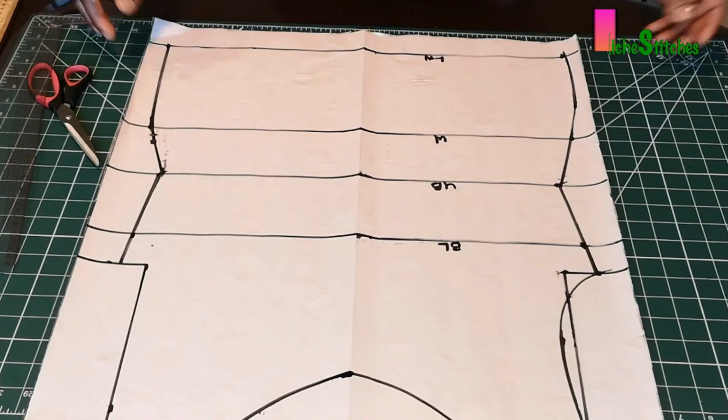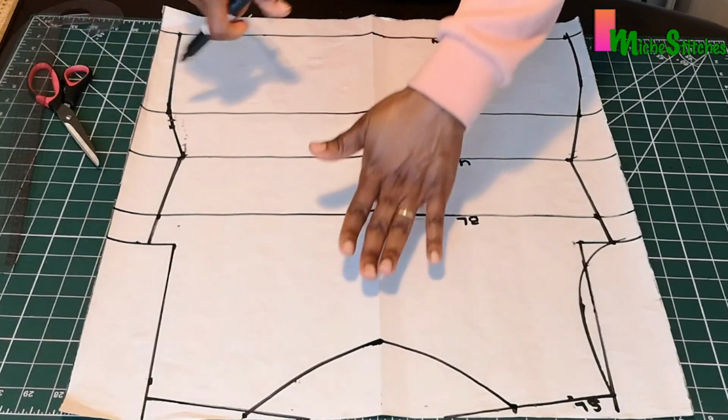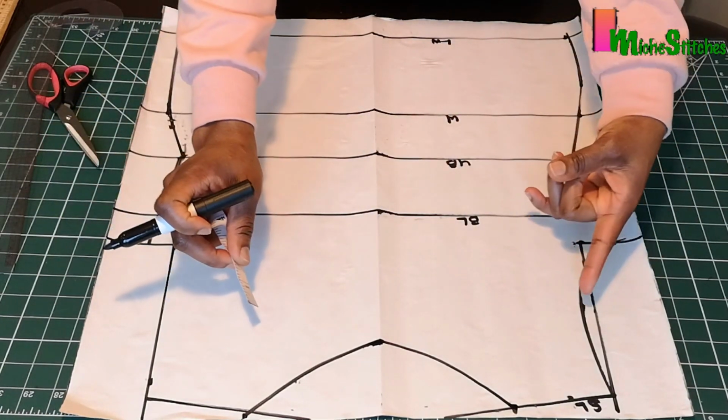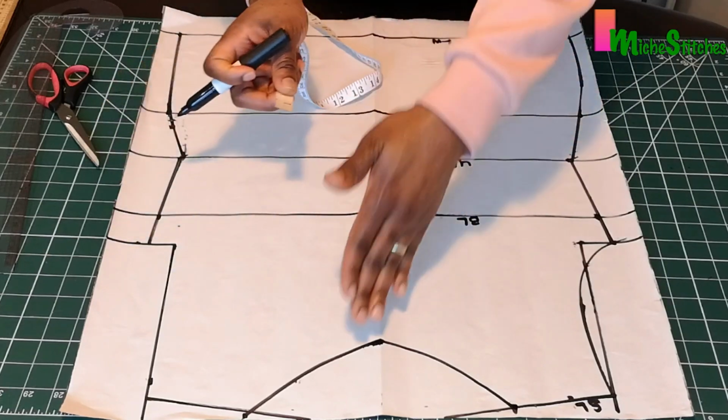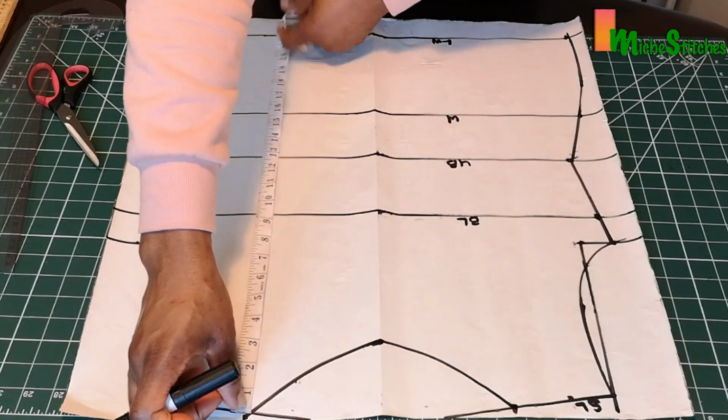Now I've created the neckline. So next we'll create the yoke. For our yoke, you can see it's asymmetric. It's not like it flows through. It's not the same on the right and left. So to create this neckline, what we need to do is to measure from our shoulder line downwards.